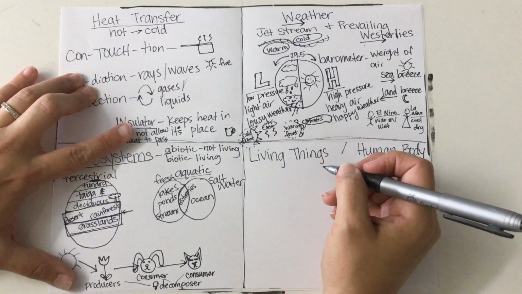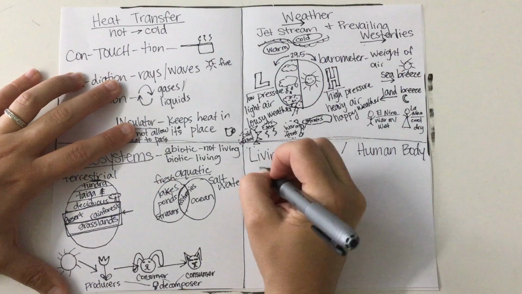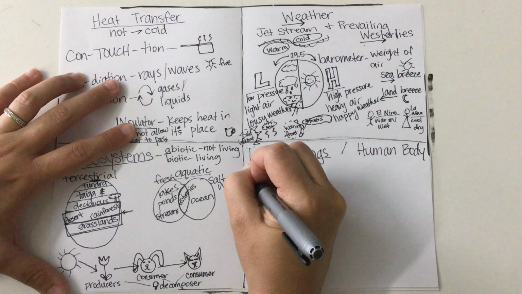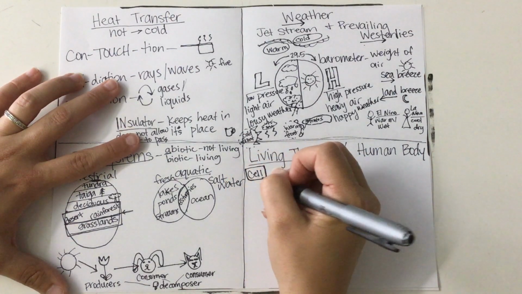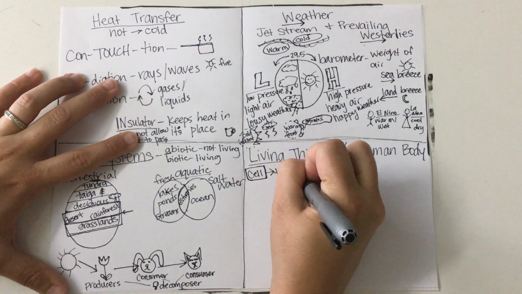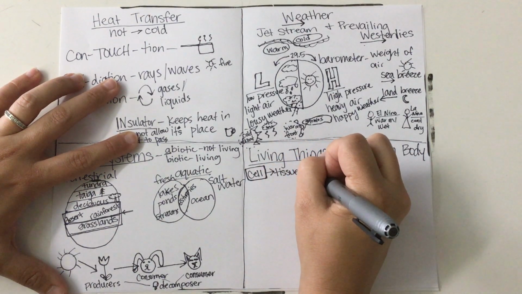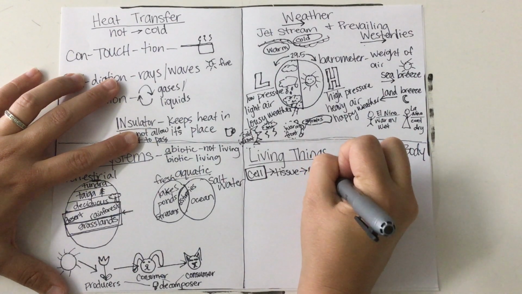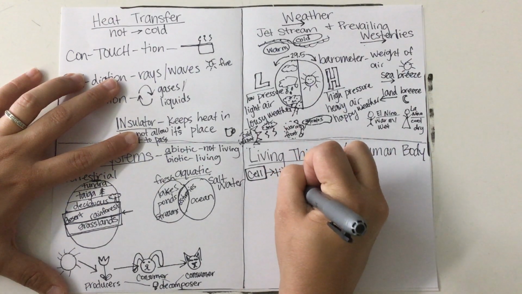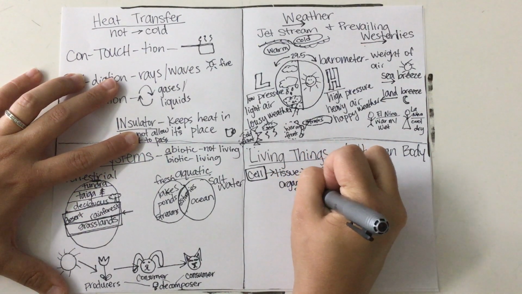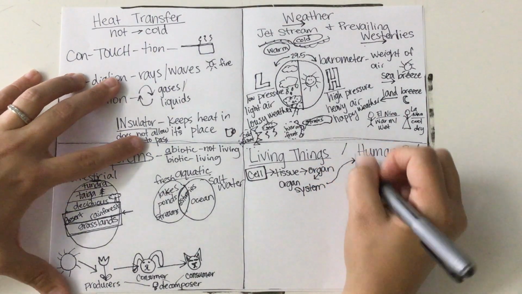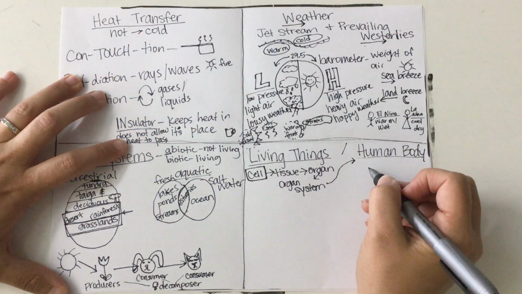Now let's talk about living things and the human body. First of all, the structure of living things. Remember, the cell is the basic building block for all living things. So I'm going to draw a block around that because it's the basic building block. And a group of cells forms tissues, and a group of tissues form an organ, and then a group of organs form an organ system, which we're going to talk about when we talk about the human body there. So we're going to draw us a little line over there to the human body because we're going to list out all the organ systems that we've learned.